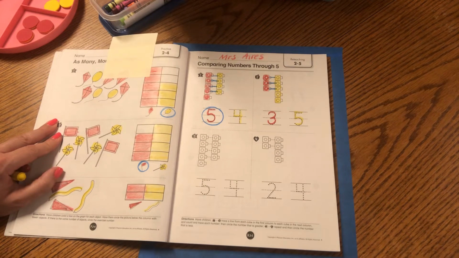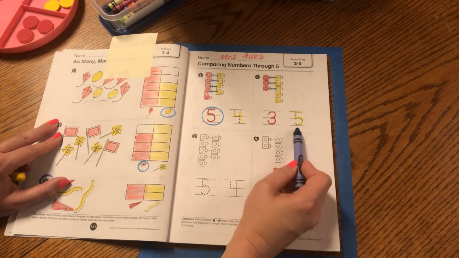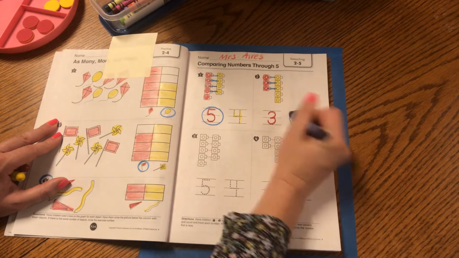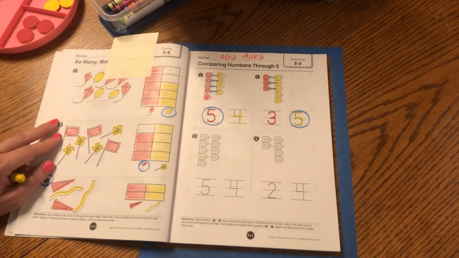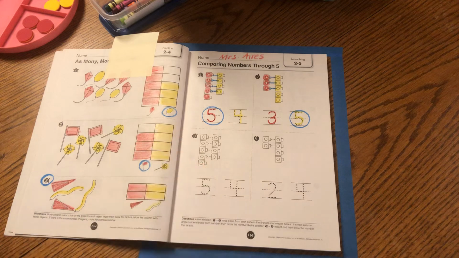Remember, greater means more, the biggest number. Which one is the greater number? Is 3 greater or is 5 greater? That's right. 5 is greater. 5 is greater than 3. Good job, friends. All right, let's take a look down here at the fishy number 3.